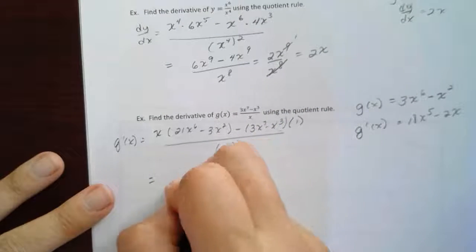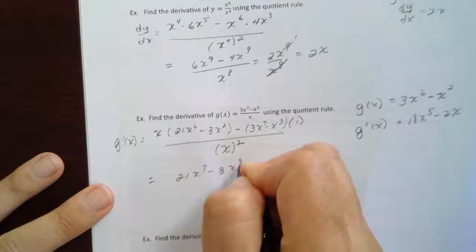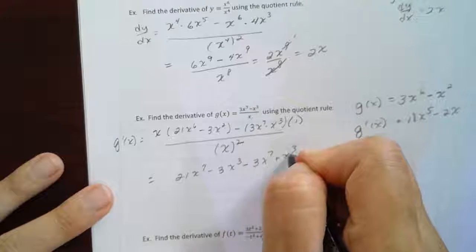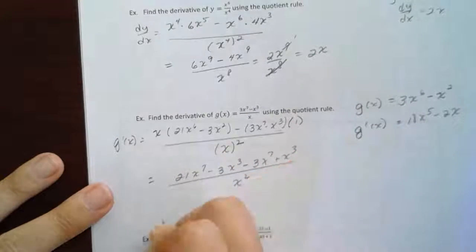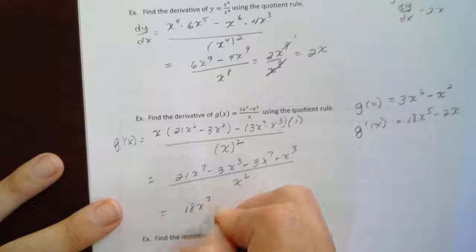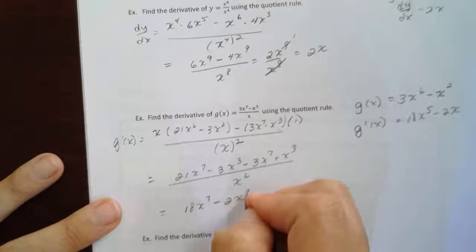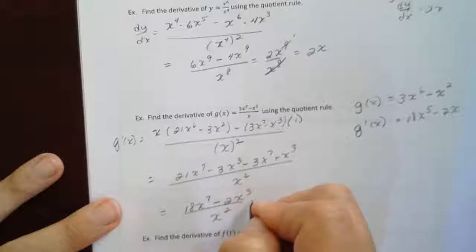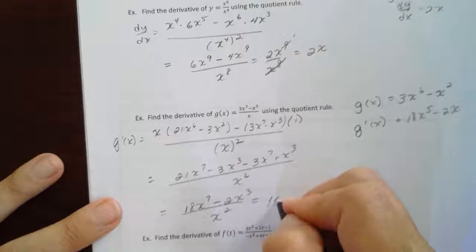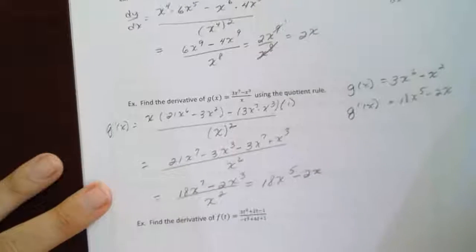Okay, let's simplify. So we'll distribute the x: 21x to the 7th minus 3x cubed. Distribute the minus sign: minus 3x to the 7th plus x cubed, all over x squared, which is equal to 21 minus 3, which would be 18, x to the 7th, minus 3 plus 1, which would be negative 2, x cubed, all over x squared. Separated into two separate fractions and reduced: 7 minus 2 will be 5, so 18x to the 5th; 3 minus 2 will be 1, minus 2x. So they are the same.